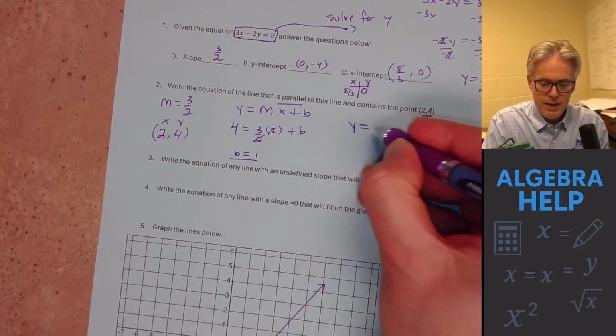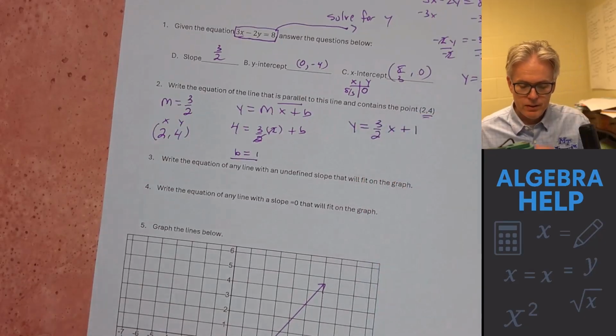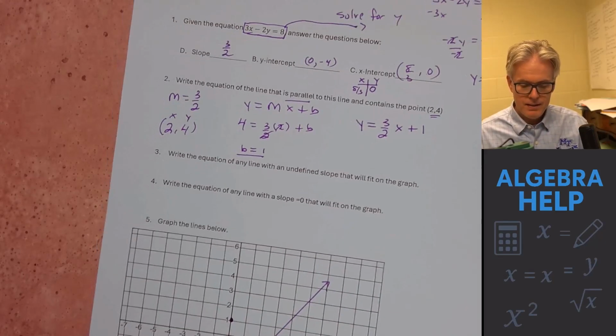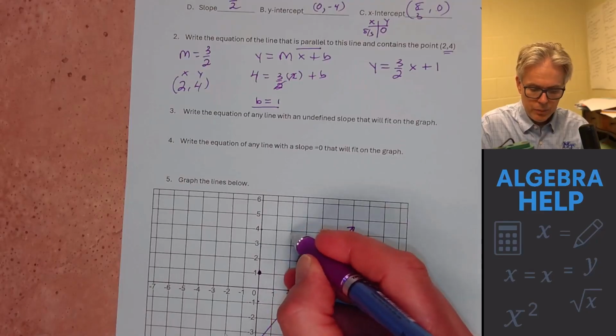There's my slope. So I have my equation: y equals 3/2 x plus 1. So let's go ahead and graph that. So start here at 1. Slope is 3/2. So I'm going to go up 3, 1, 2, 3, over 2.